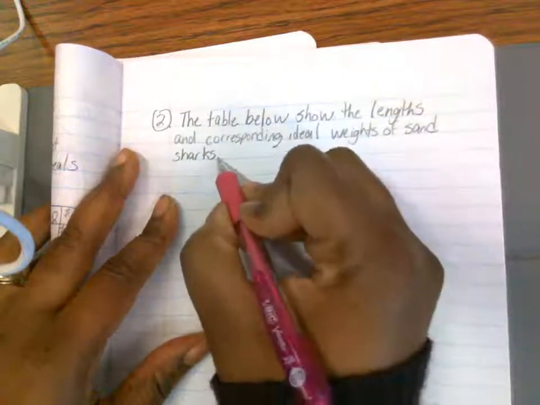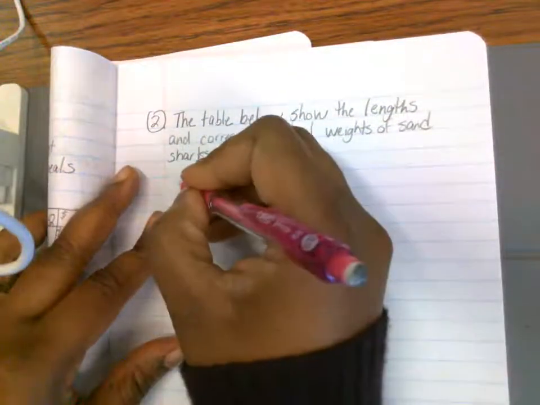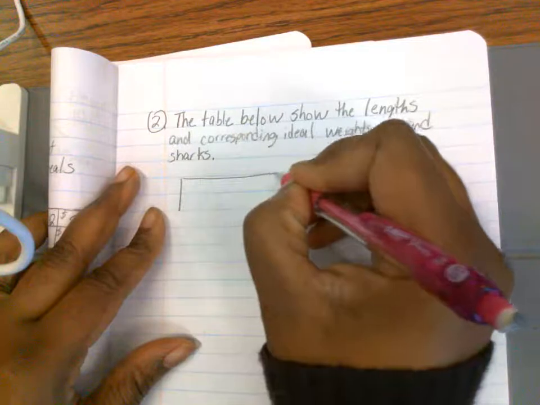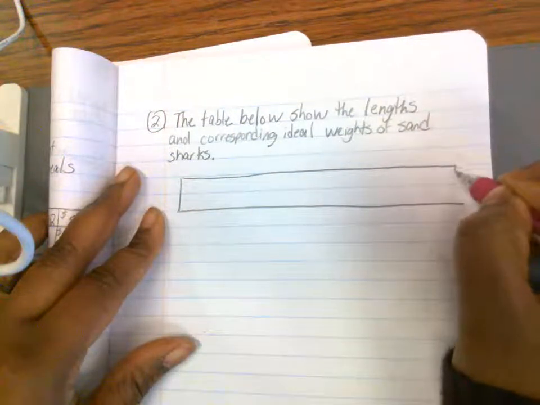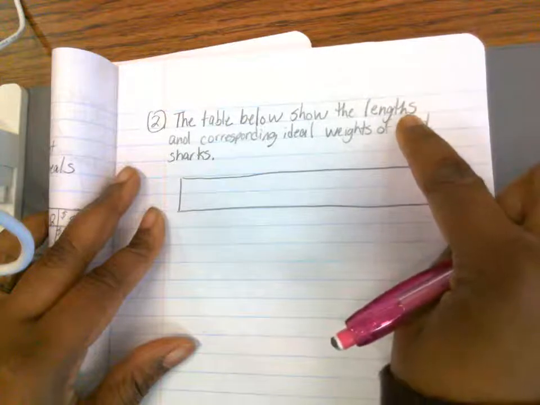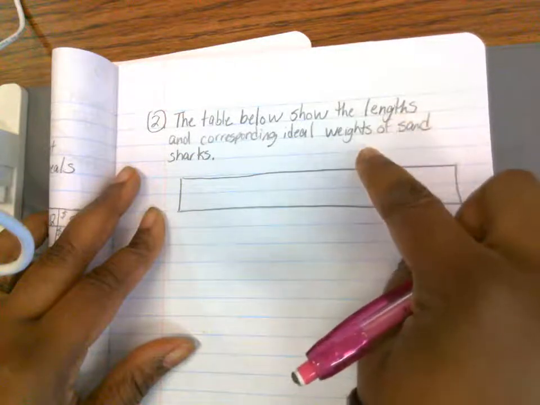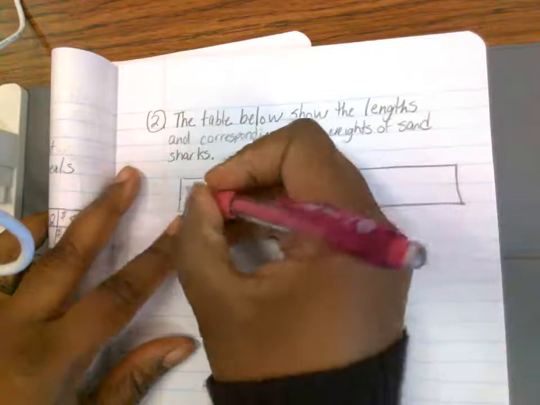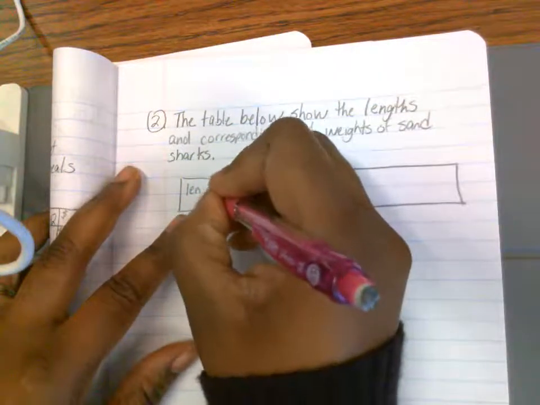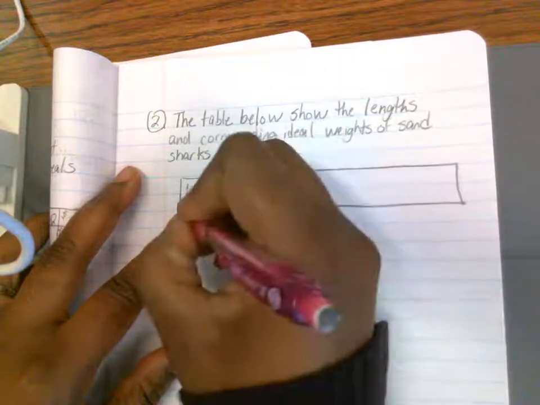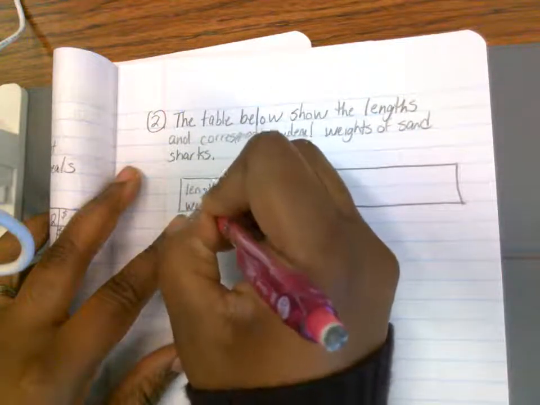Okay. So in this scatter plot, we are comparing two quantities. We're comparing the lengths of the sharks to the weight of the sharks. So our X is going to be the length of these sharks, where the Y is going to be the weight of the shark.